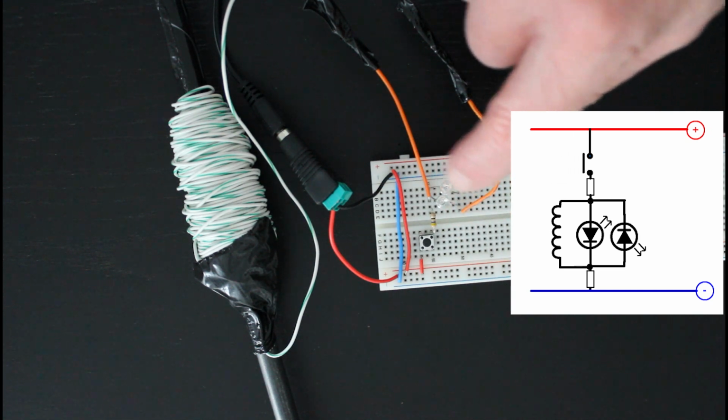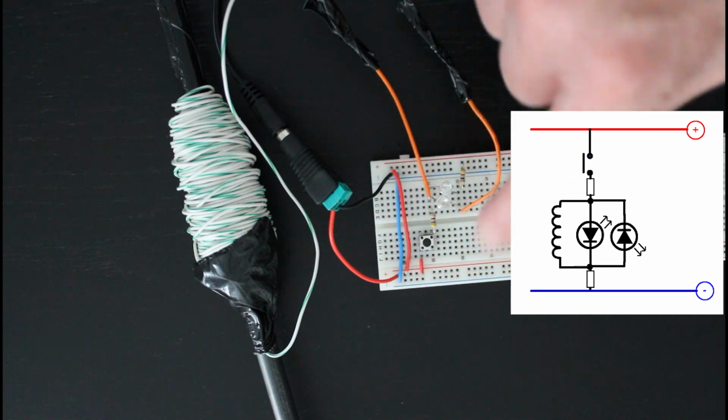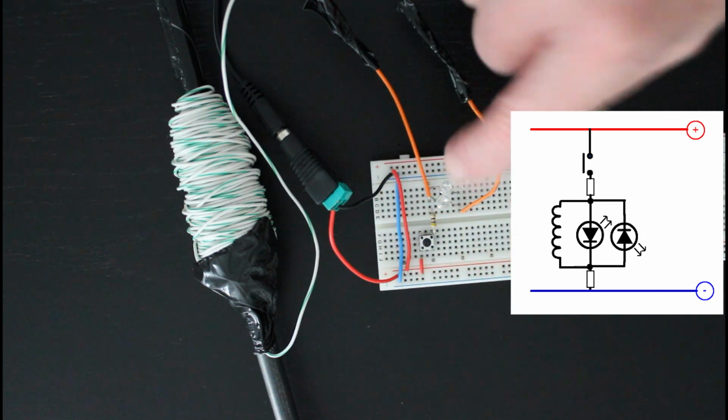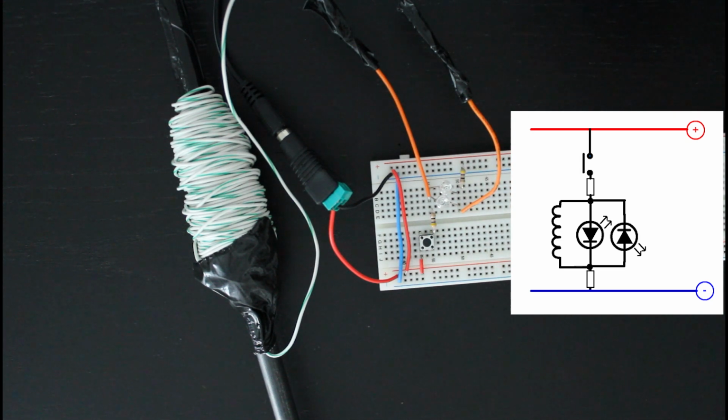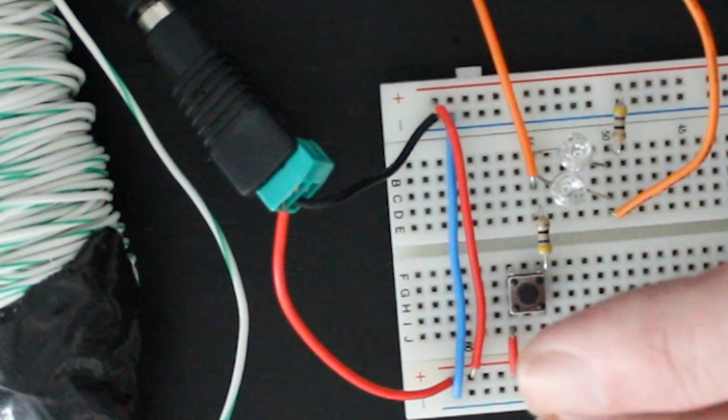So that second LED will only respond to current passing the other way through the circuit. So your instinct might be to say, well, that second LED is never going to light because it's inserted the wrong way round. But now watch both LEDs when I press and then release the button.